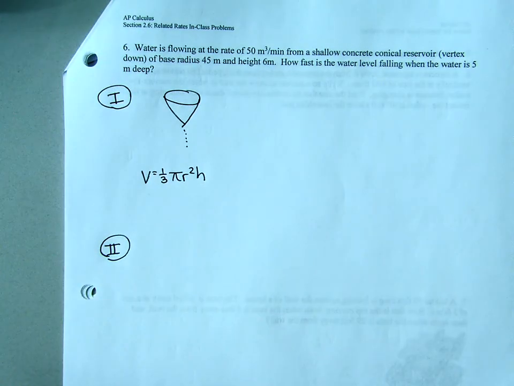I hope you got the formula. V equals 1/3 pi r squared h. That's the easy part. And I hope you were able to figure out the rate.